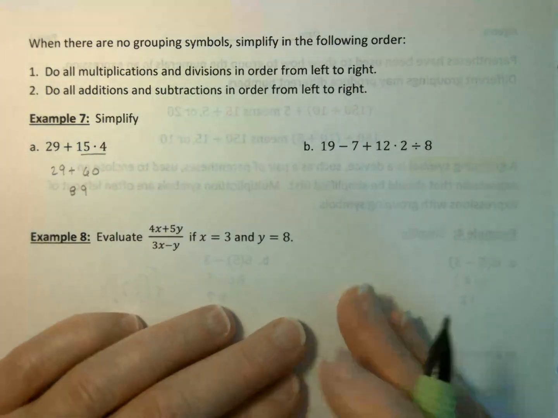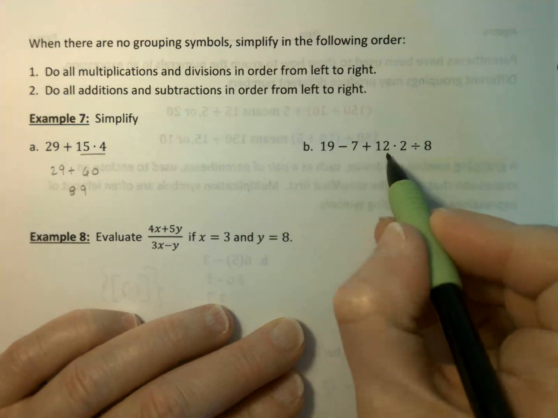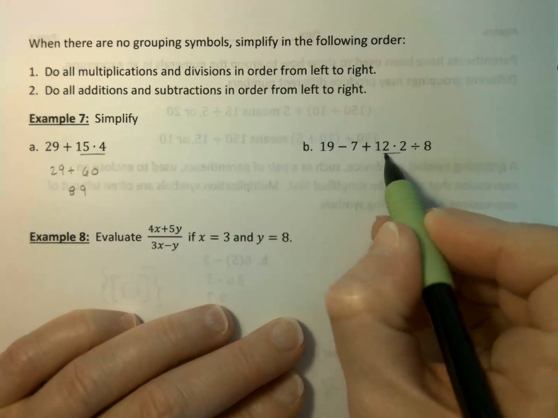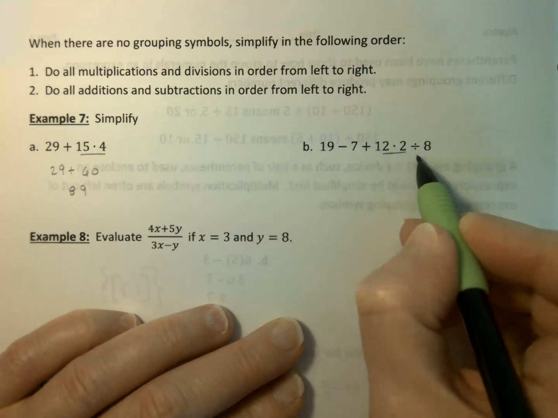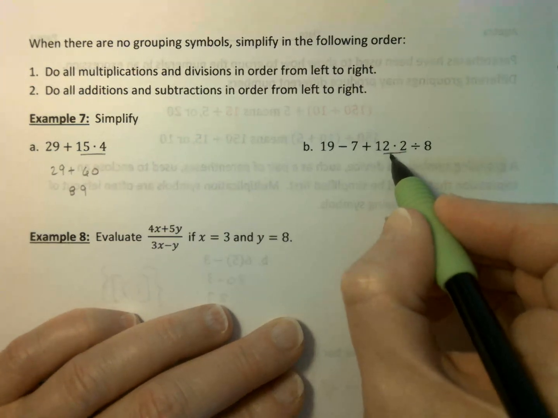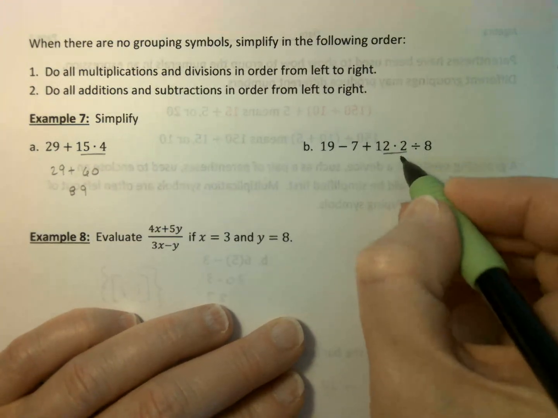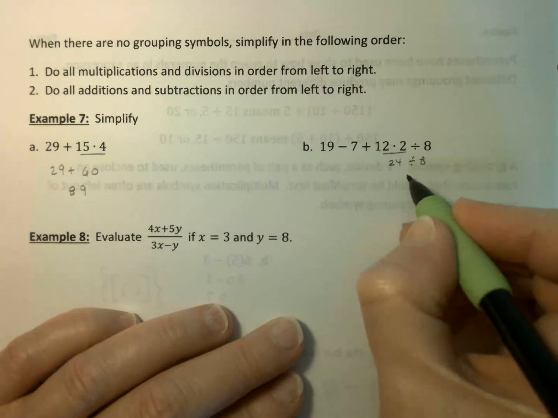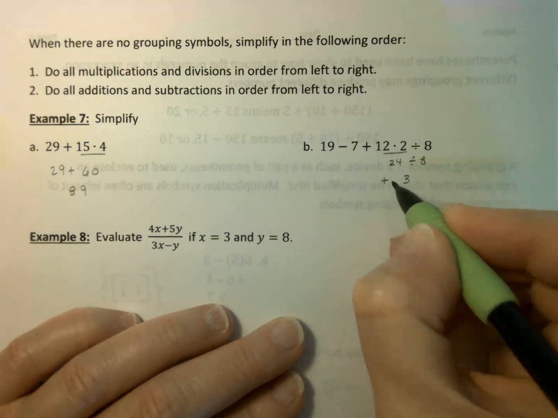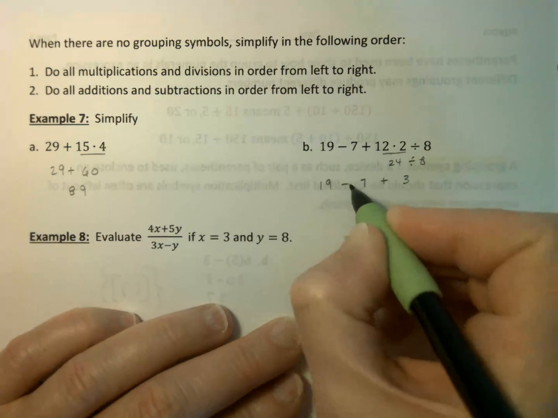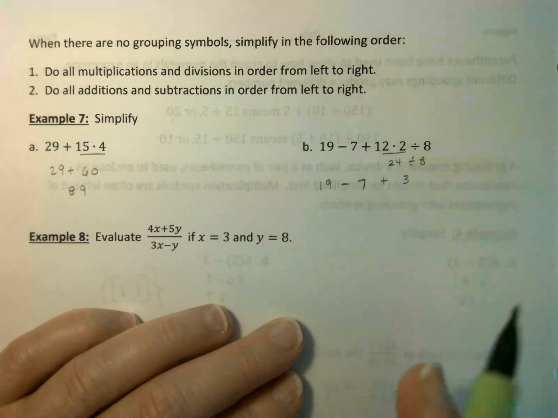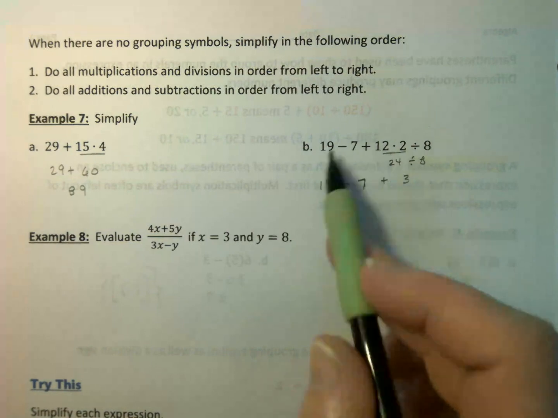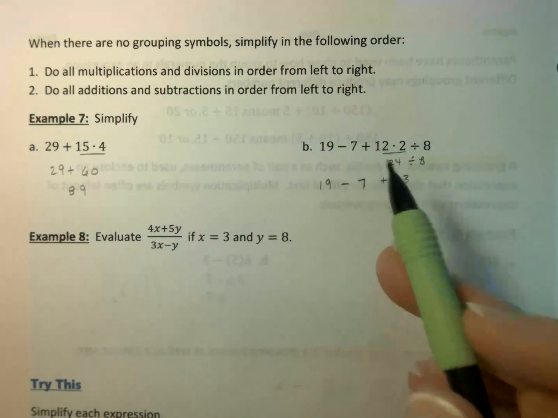If we look at this next one, I've got a multiplication and a division. So I'm going to multiply this first, and then I'm going to divide. So if I multiply this, this is going to be 24. And 24 divided by 8 is going to be 3. So this is going to be plus. Okay, it's important that you write down everything else to get to the next step. If you try to do it all in one line, you're going to make mistakes.